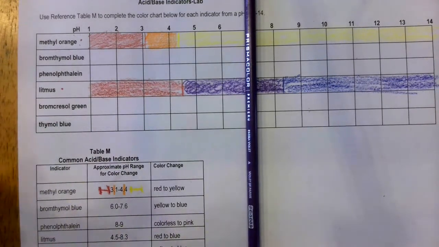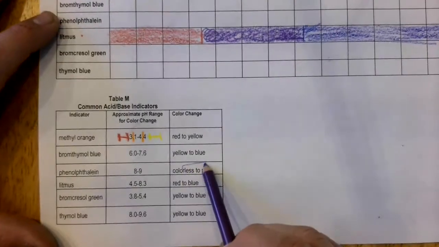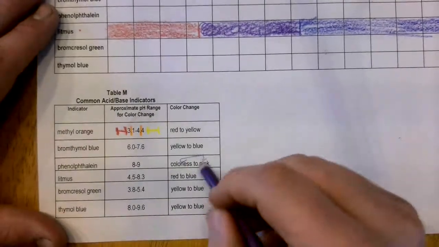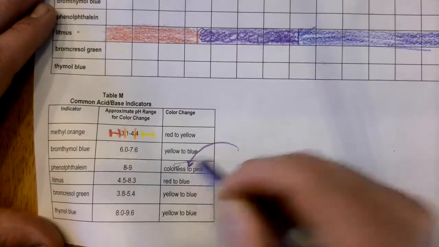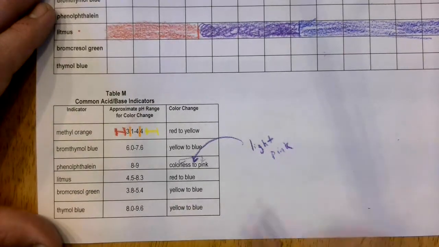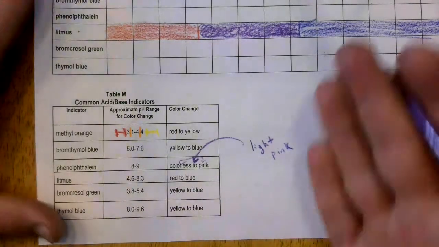Okay. Last thing, a lot of people ask, and you're not going to have the opportunity: what is the color change from colorless to pink? I have no idea. There's no colorless to pink. The answer is light pink. So you're just going to do a nice light shading. All right, and that should be good enough for you to get going on this.